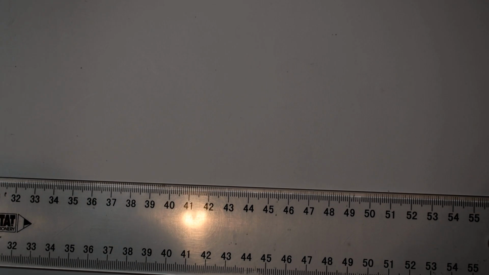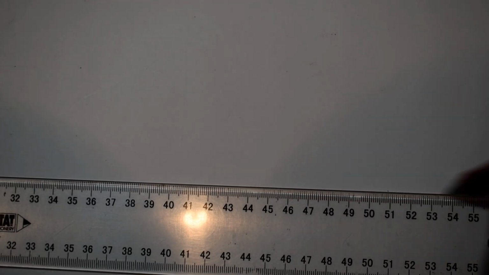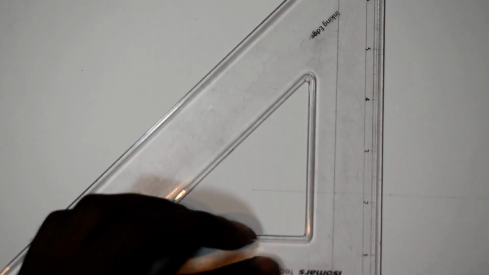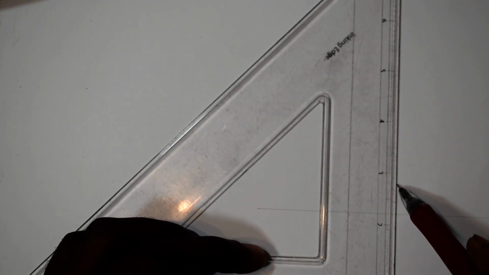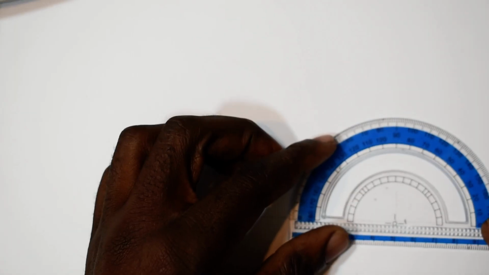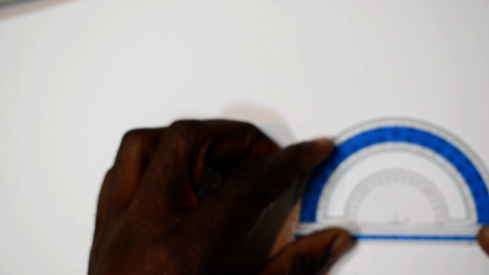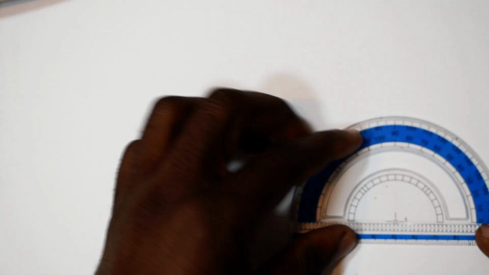I'll start with the horizontal constructional line, and from there a faint line. Then I'll open angle 23, which I figured out from the question.